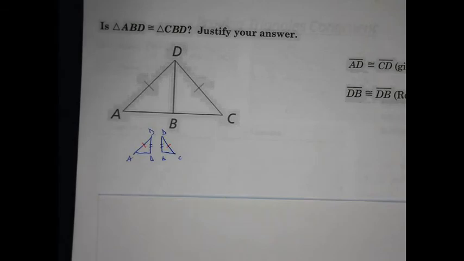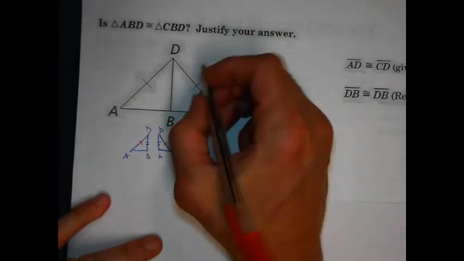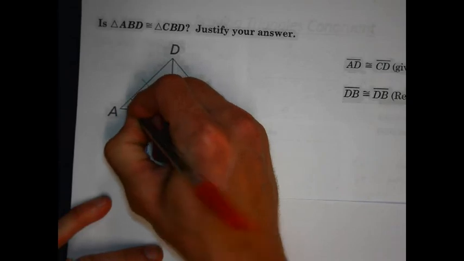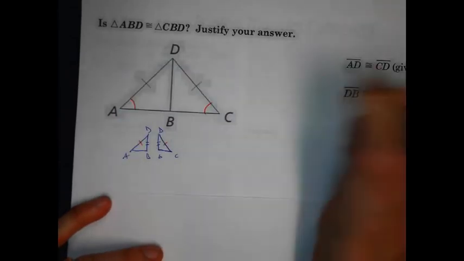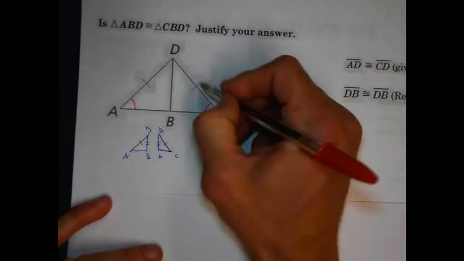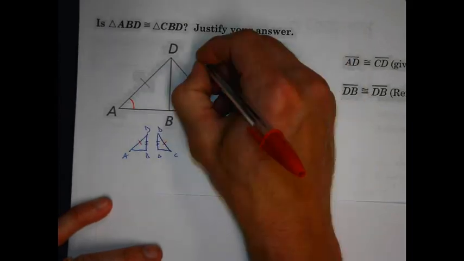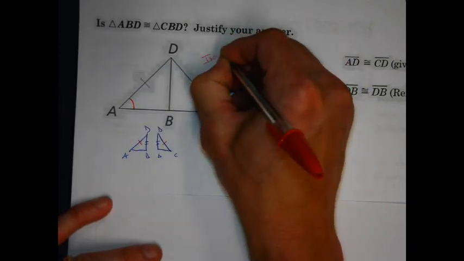Do we know of any congruent angles? Remember, we need 6 pieces to justify this, right? Are there any congruent angles? Well, you know what we can do? We can establish a couple of congruent angles. We're going to learn about this, but I may as well teach you now. What we can establish is that angle A and angle C are congruent. How do we know? Because the opposite sides are congruent, therefore the opposite angles must be congruent. It's called an isosceles rule, and we'll learn it later.